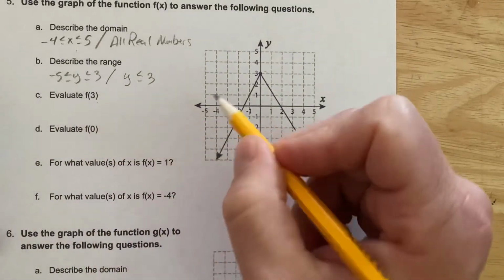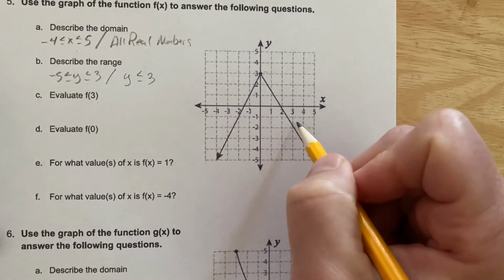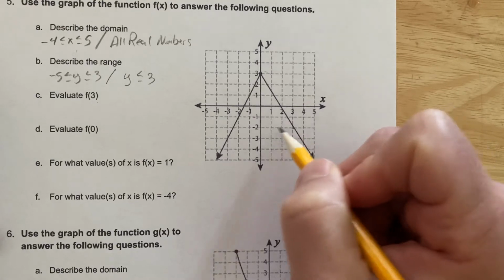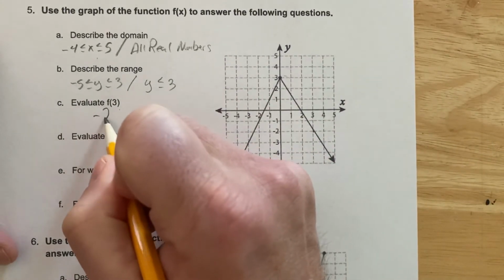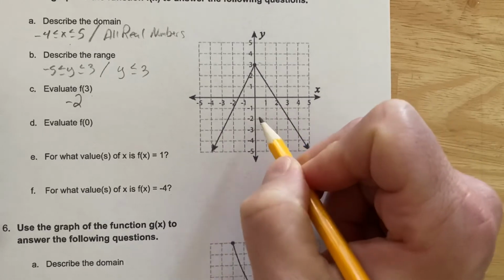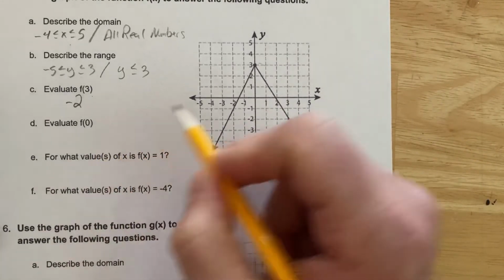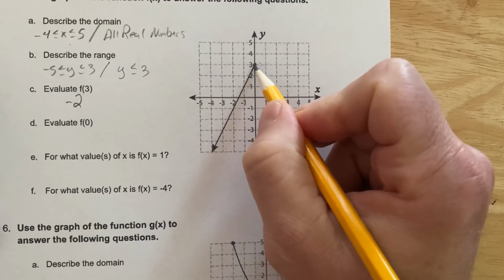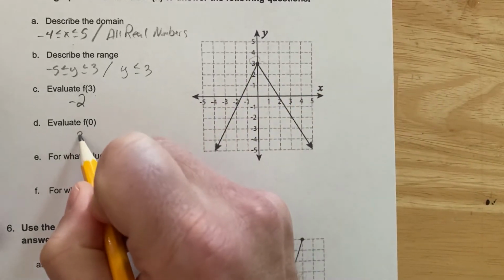Evaluate f of 3. This means go to 3, find your spot on the graph. It looks like it's at -2. That's f of 3. Find the x value 3, go to this graph, and then see what it equals. Same thing with f of 0. Go to 0, find it on the graph, say what it equals.